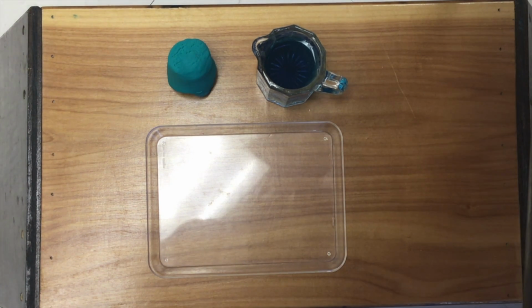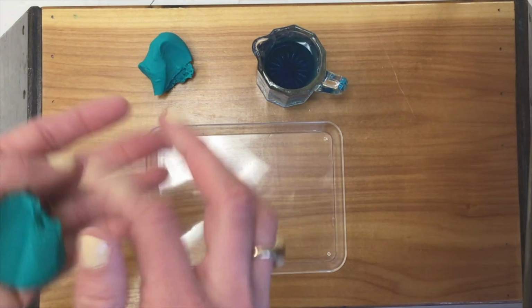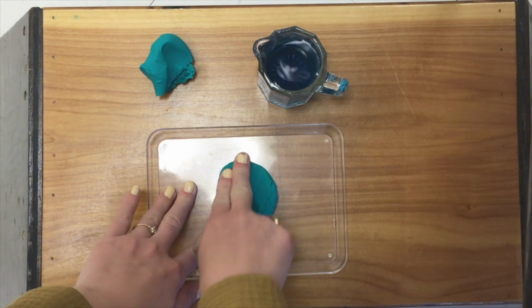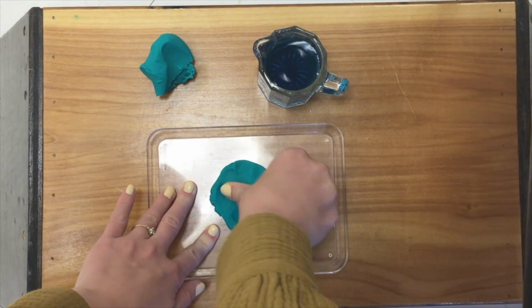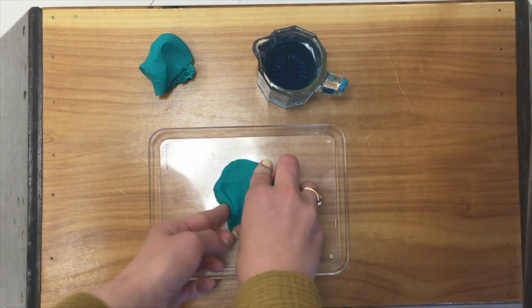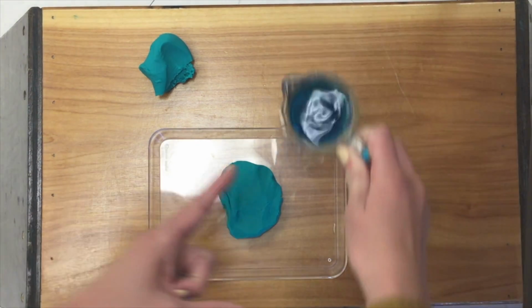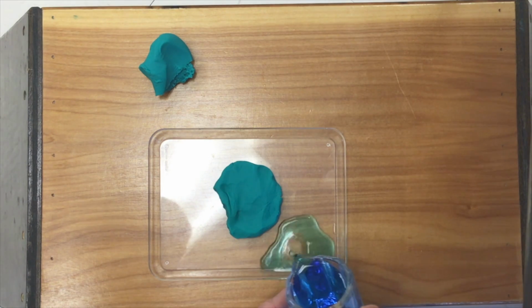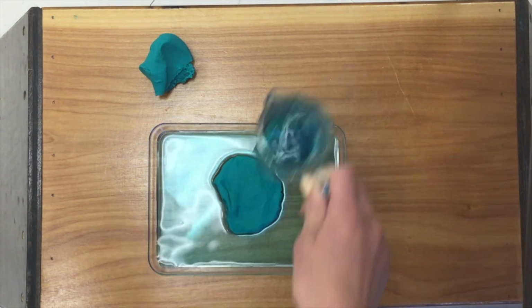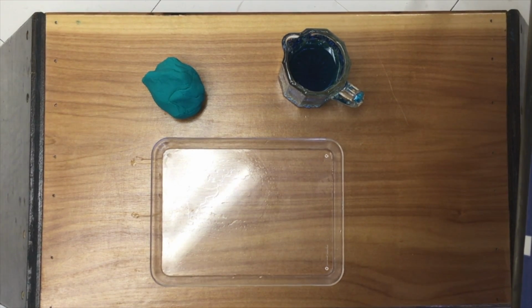First, let's make an island. We know that an island is a body of land that is completely surrounded by water. So first I'm going to make my body of land. I'm going to surround it with water. An island.